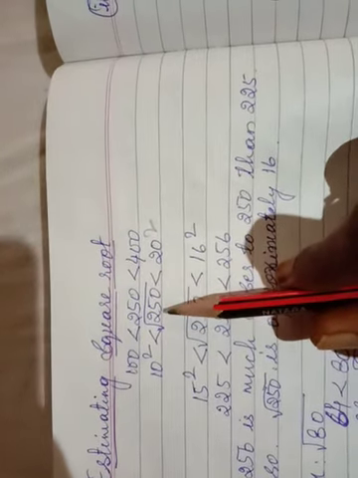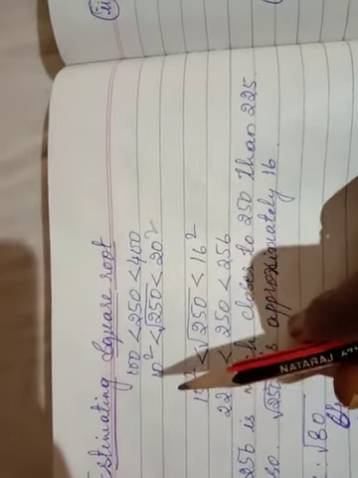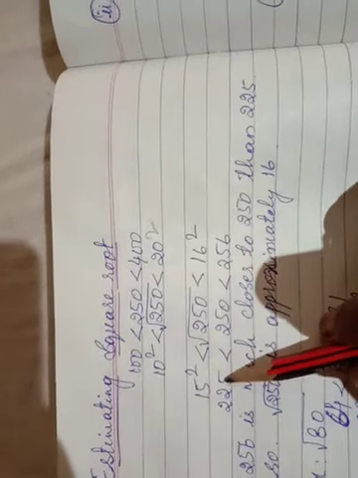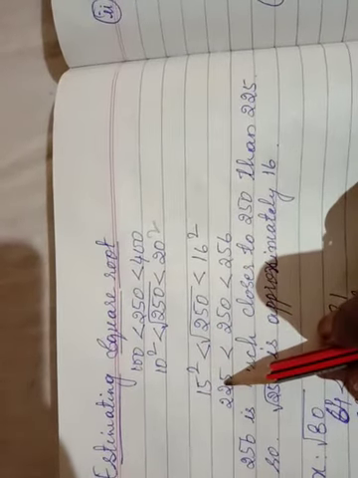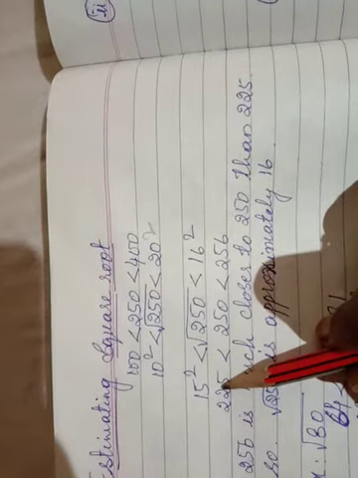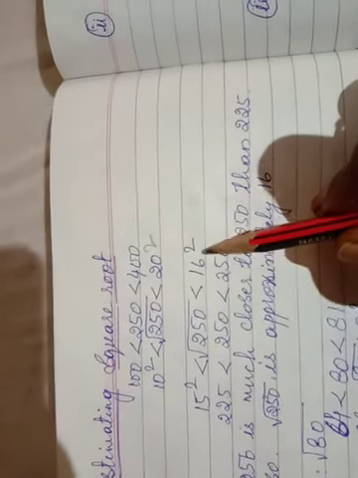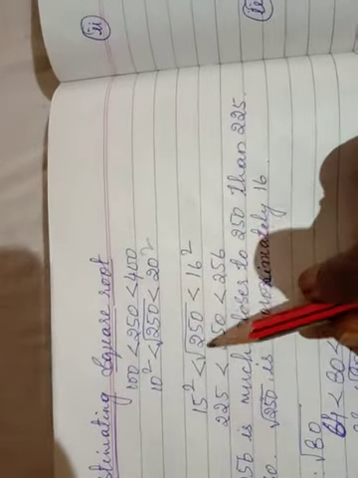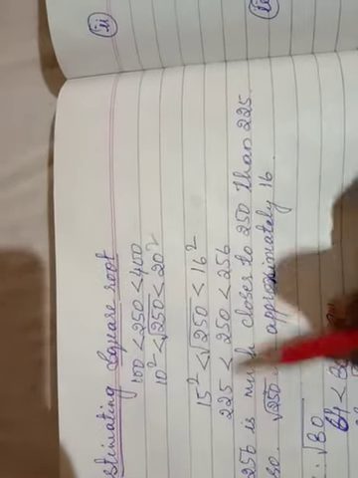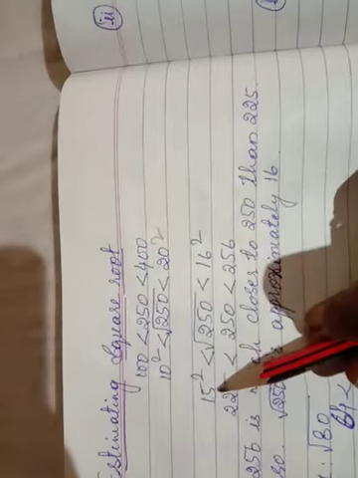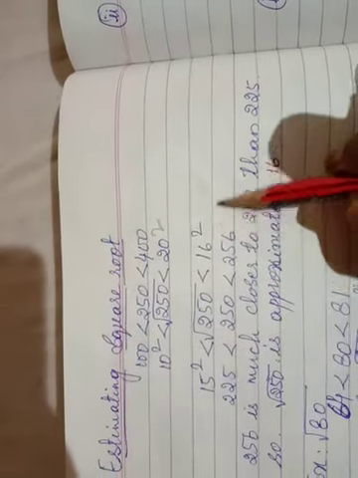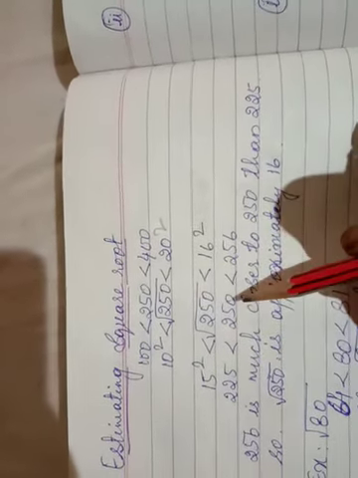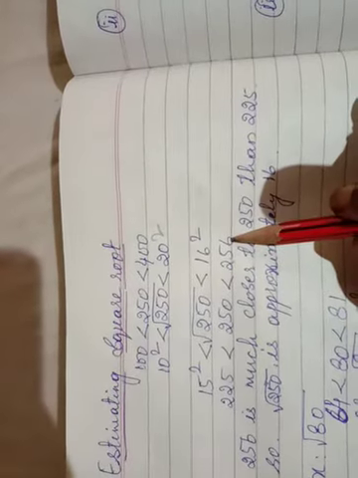Now for that, after 10 we can take 15, is it not? 15 squared is 225. Then 16 squared is 256. Yes or no, children? So that means 250 lies between 225 and 256. Therefore we can choose 15 square and 16 square, that is 225 less than 250 less than 256.